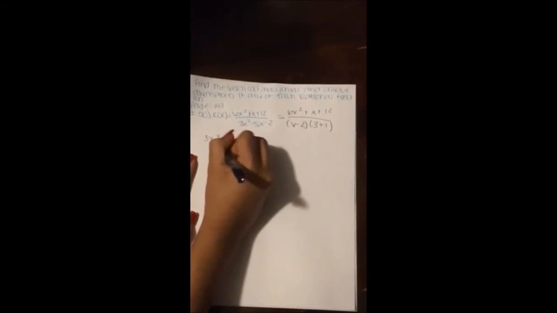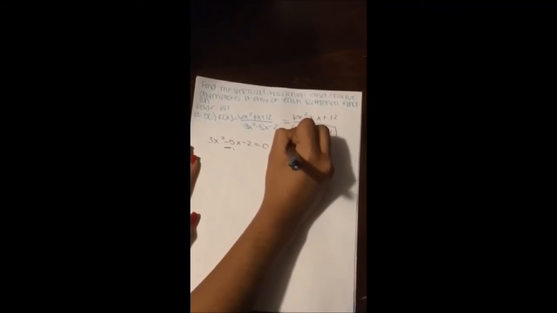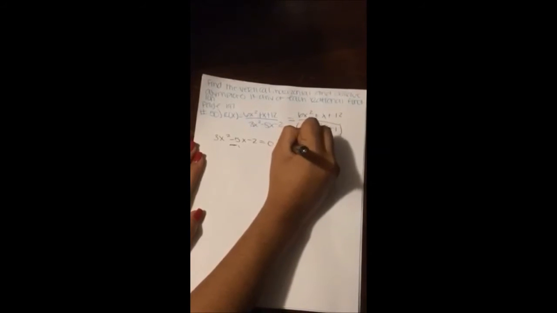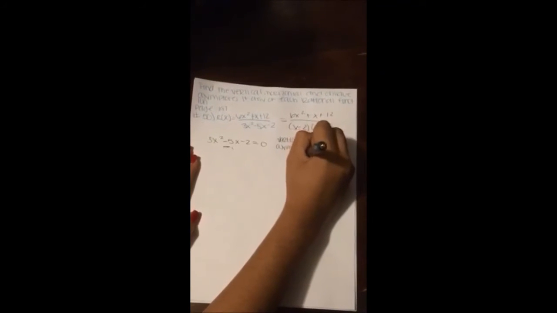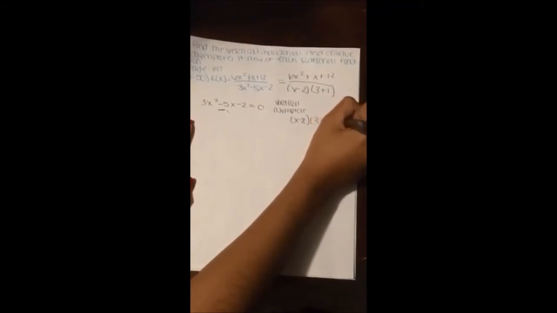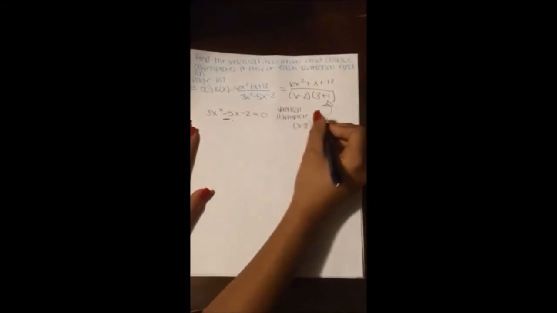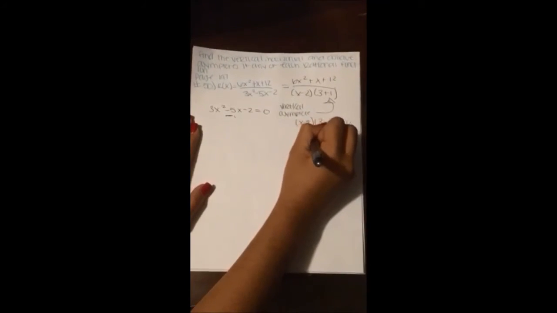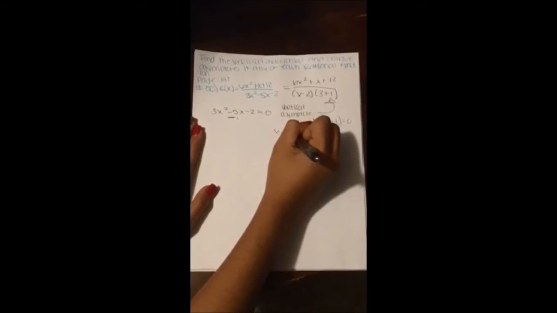For the vertical asymptote, x minus 2 and 3x plus 1 equal 0, so x equals negative 1/3 and x equals 2.